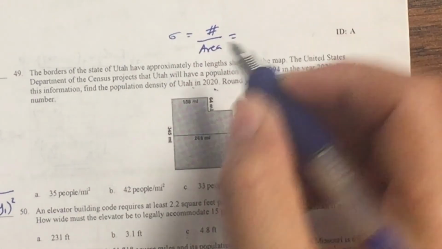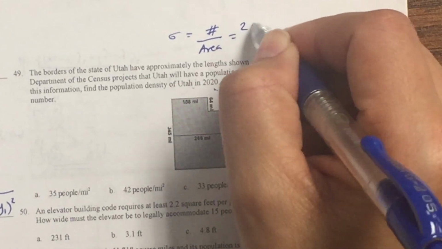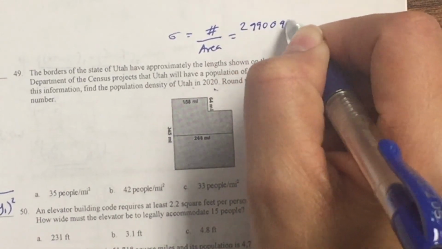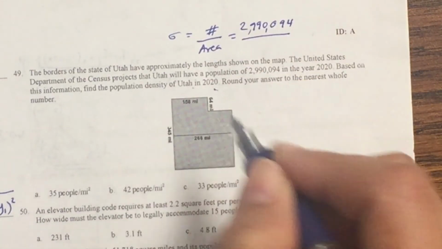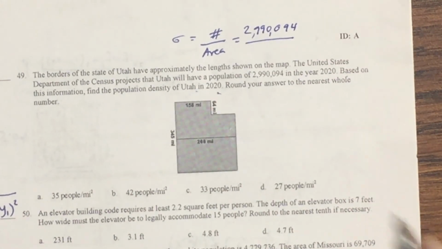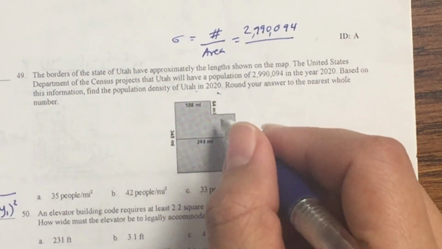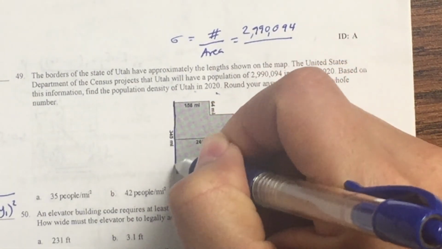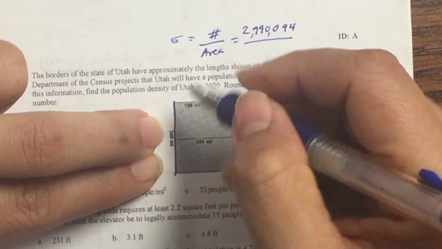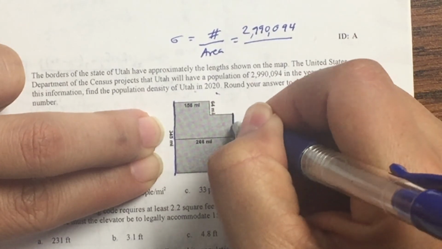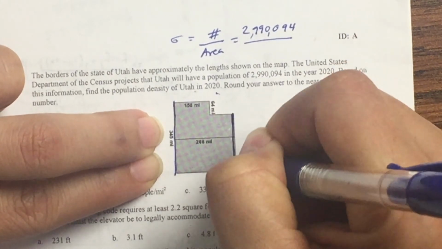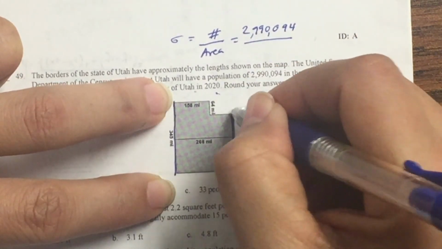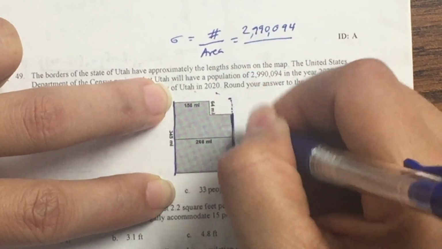So the number of people is 2990094 over the area. So basically I need to find the area of this. You have to break it up into shapes. This whole thing is 345, so from here to here is 345, and that little thing is going to make 345.